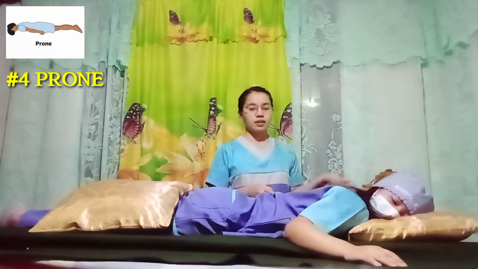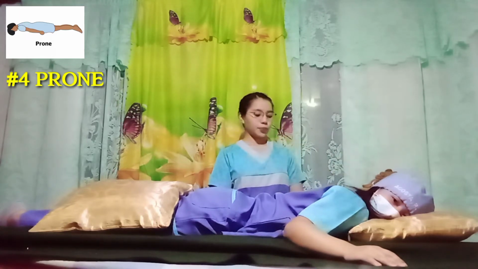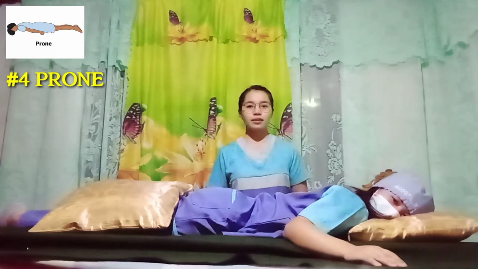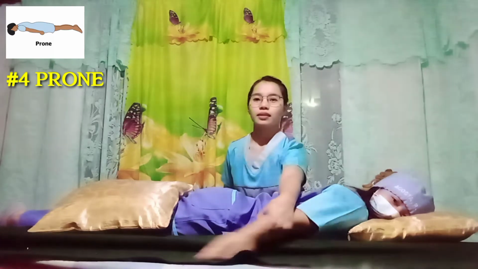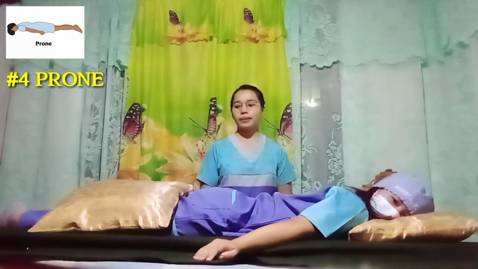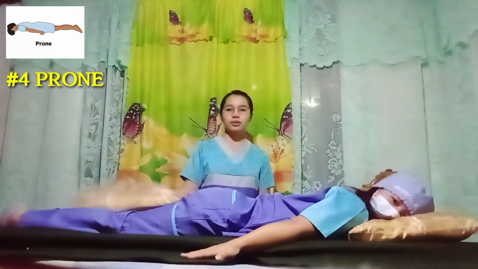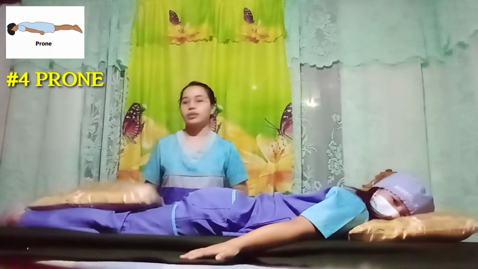Our fourth position is the prone position. The patient lies with her abdomen flat on the examination table. Her hands are slightly flexed, and pillows will be placed under her toes to avoid pressure.